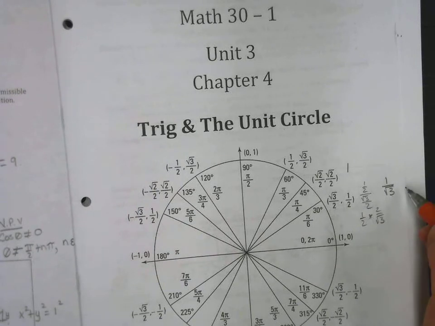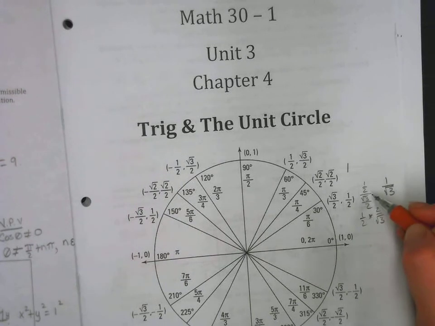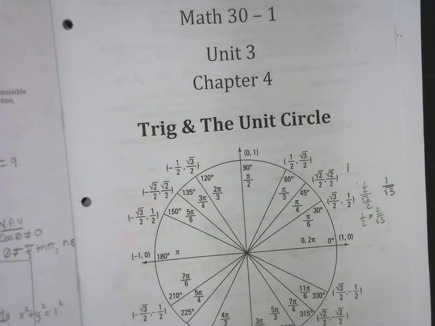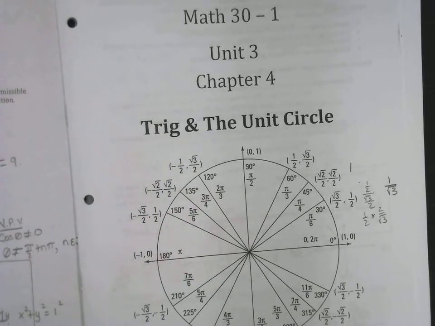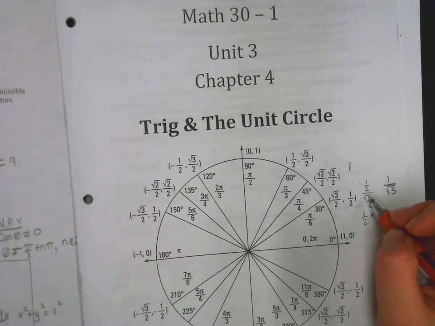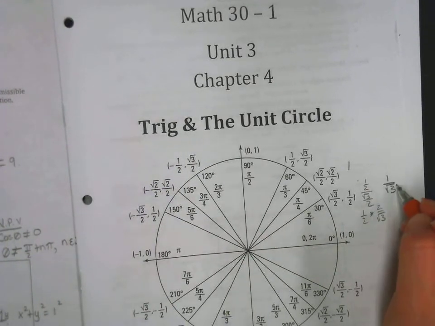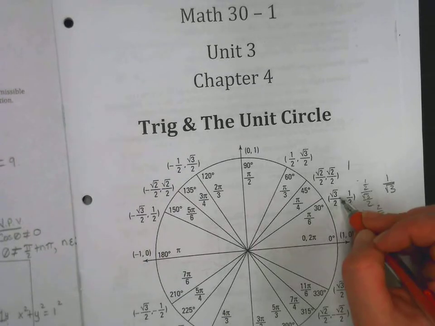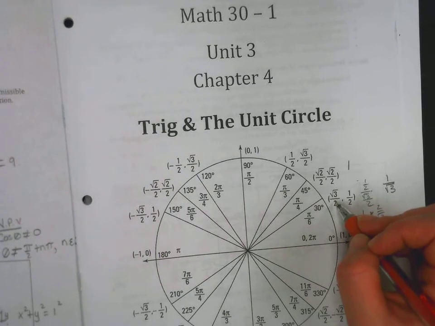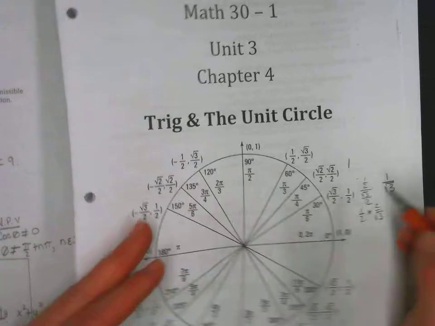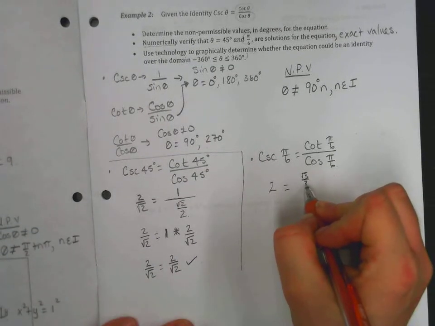So assuming I didn't have my tangent value, because it's cotangent, cos divided by sine. So I'm going to go root 2 over 2 divided by 1/2, and then divide that by cos of pi over 6, which is simply root 3 over 2.